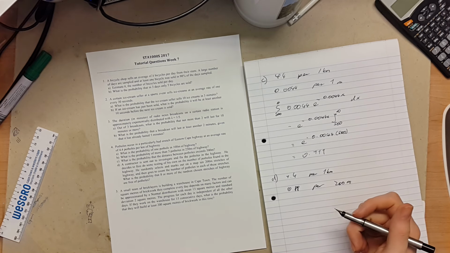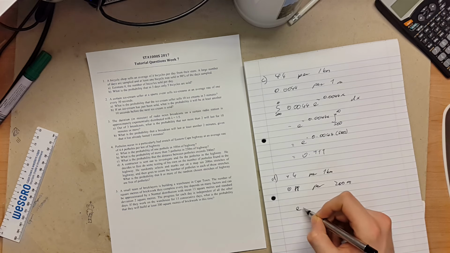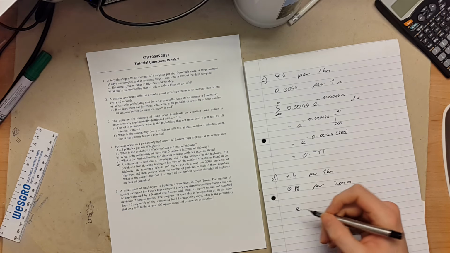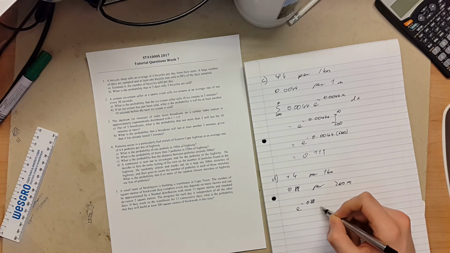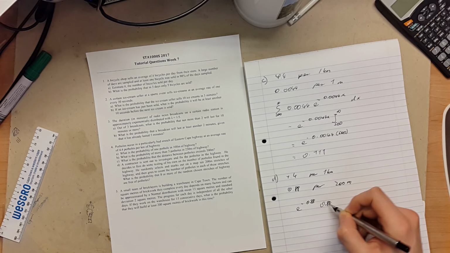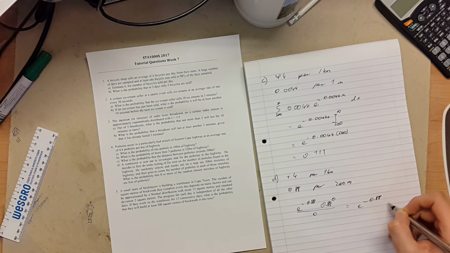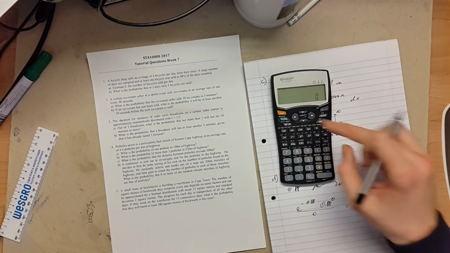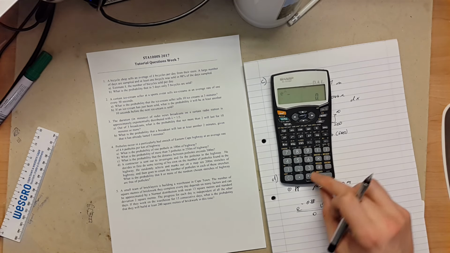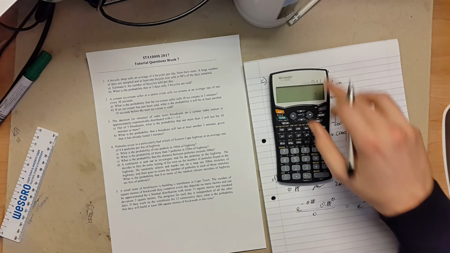Okay, so there we go. We've got our new lambda. So now we do the Poisson: 0.88 to the power of 0 over 0 factorial, times e to the negative 0.88, and that is equal to 0.415.